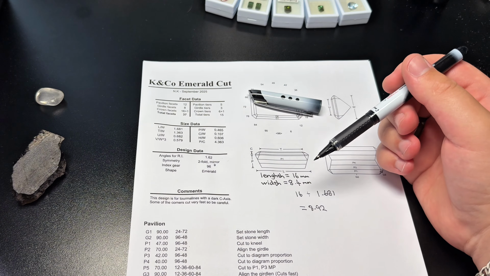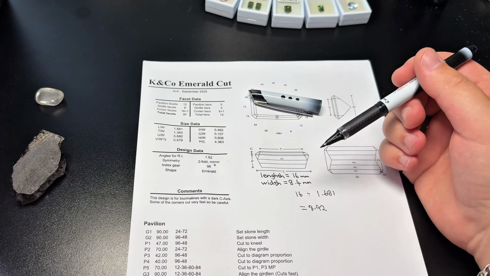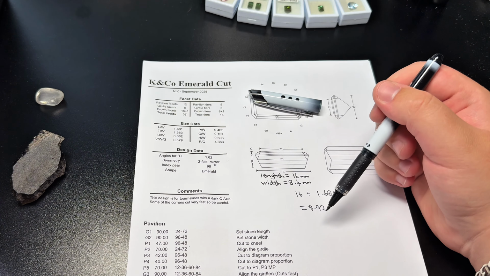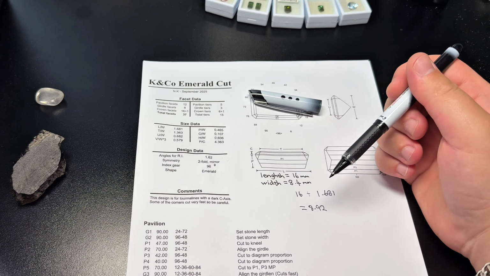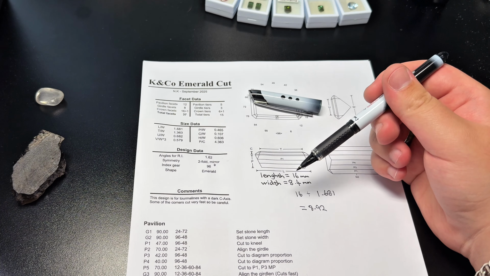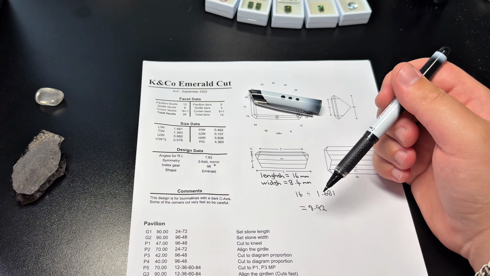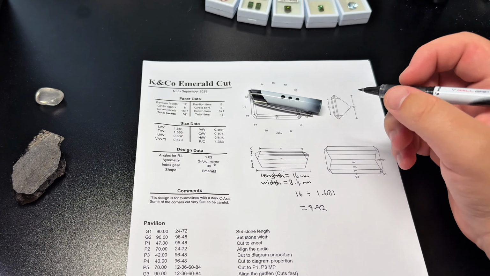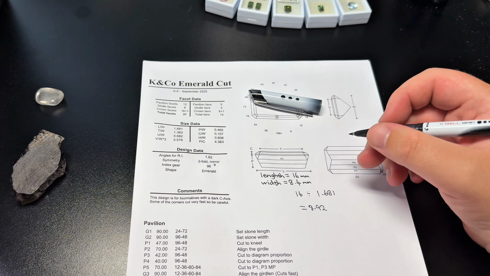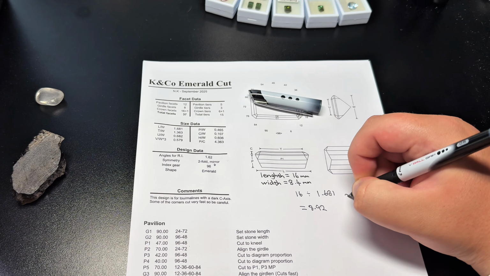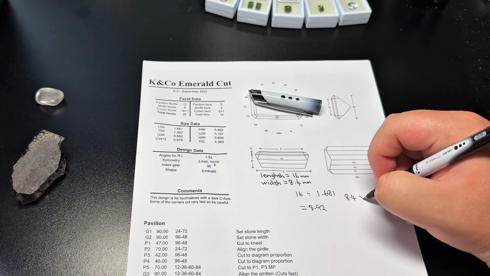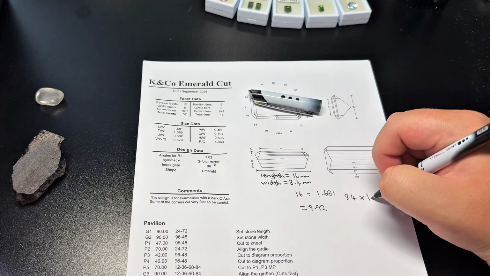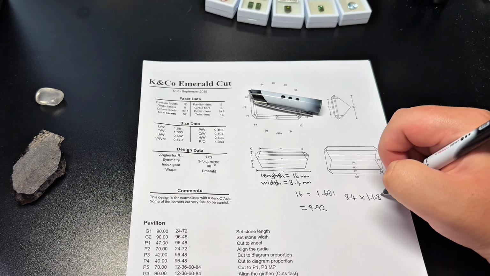But what we can do is then reverse it. Since we have a bigger width value, then why not use the width value that we already have and figure out what the length should be. And it is just as easy as we did now, except we take the width value, which is 8.4, and we times it by 1.681.